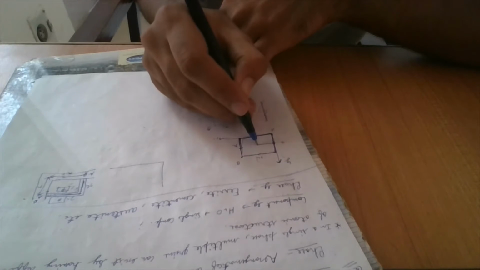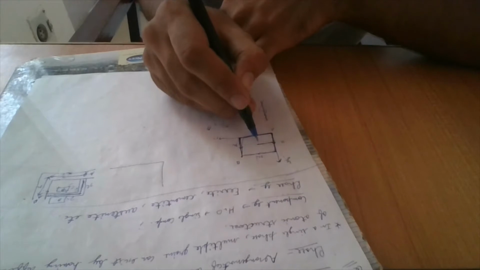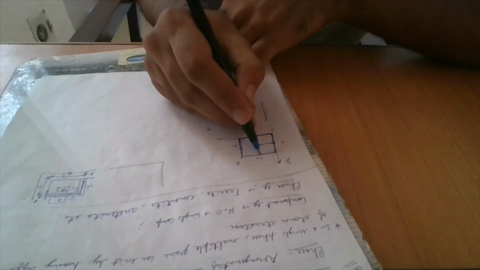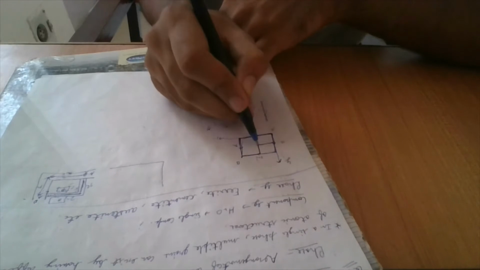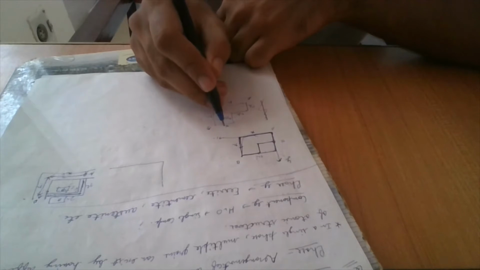We went half, again x by 2, we turned left, in the y direction, and then we went to the point B by going along the x-axis. So this is what we actually did here. Okay, this is x by 2, x by 2, x by 2, x by 2.